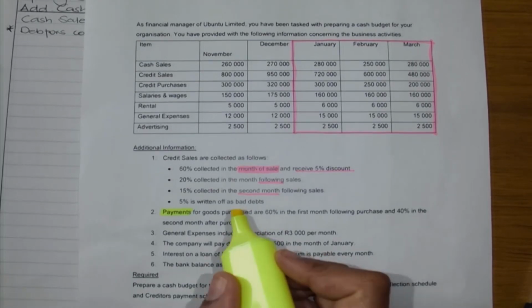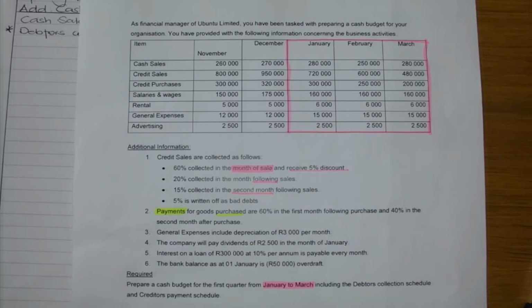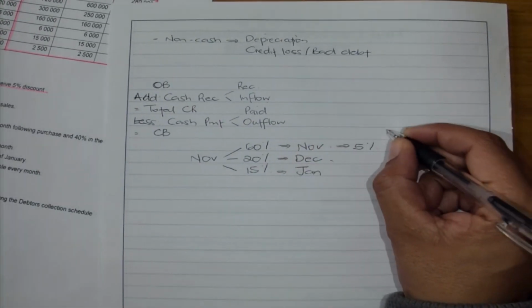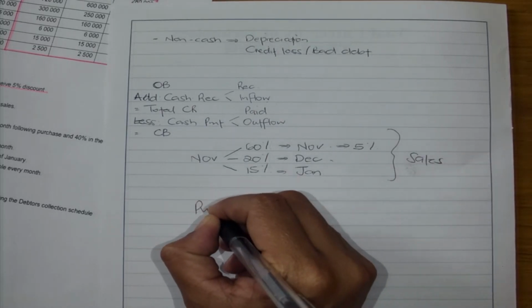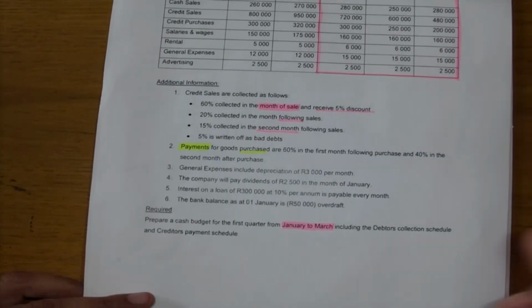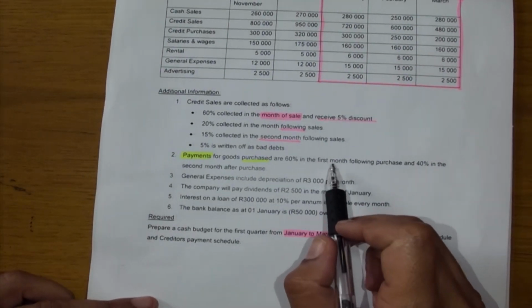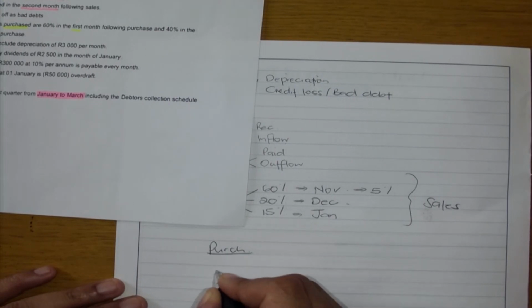Payments of goods purchased at 60%, right? So now we're talking, this was our sales. This was for our sales. Now we're going to do it for our purchases. Okay, so they say 60% in the first month following. Okay, so we have purchases in November, right?